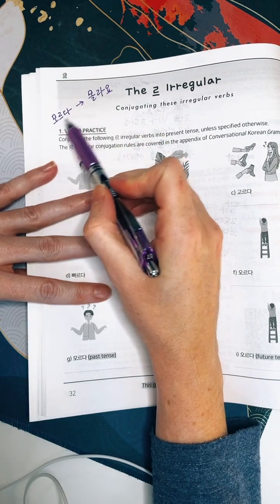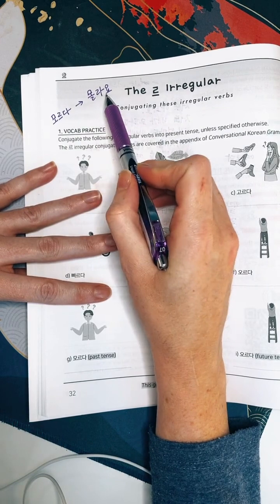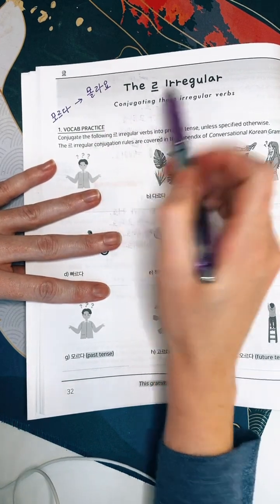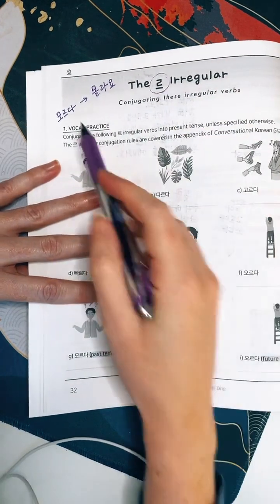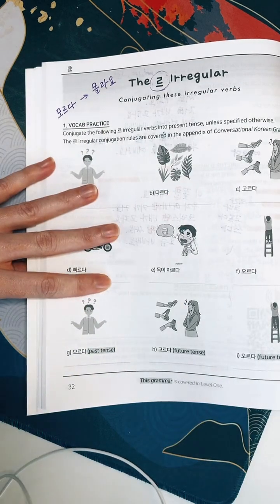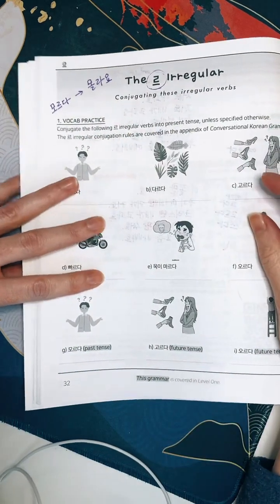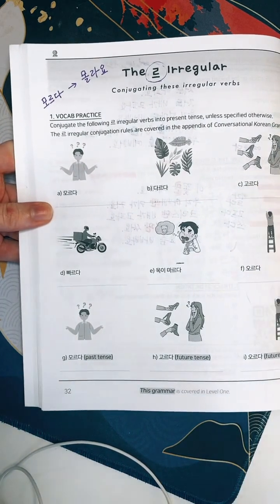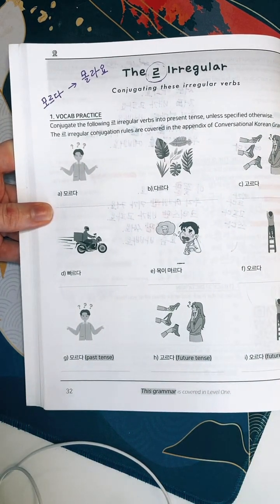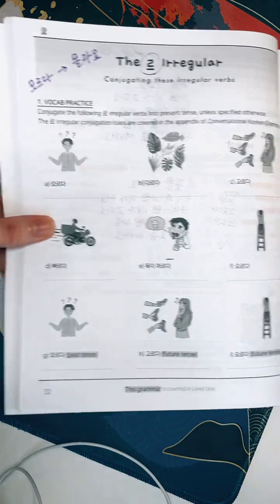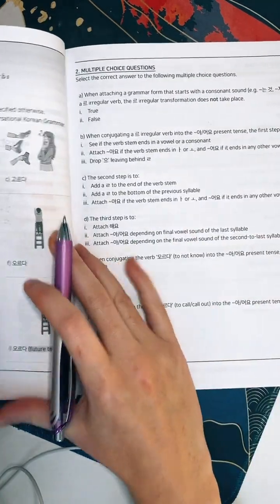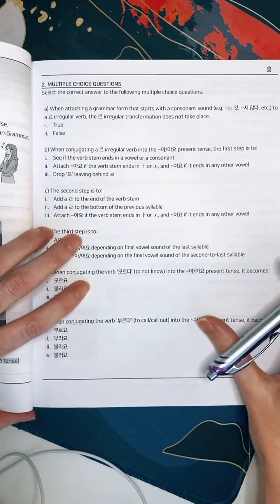So how does 모르다 become 몰라요? This is the 르 irregular. And this is not the only verb like this. There are quite a few verbs that follow this pattern. So that's what we're going to practice today. Okay, so before we do these conjugations, let's first do the multiple choice.